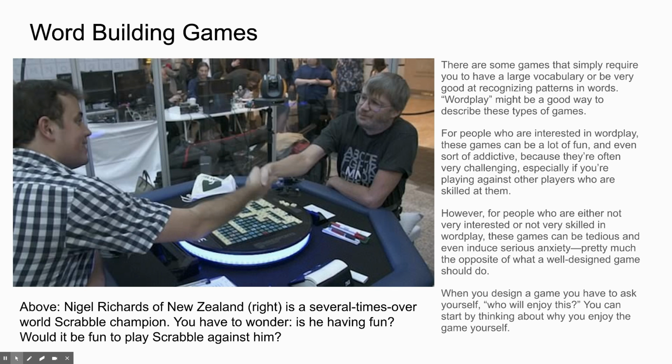Word building games. There are some games that simply require you to have a large vocabulary or be very good at recognizing patterns in words. Wordplay might be a good way to describe these types of games. For people who are interested in wordplay, these games can be a lot of fun and even sort of addictive because they're often very challenging, especially if you're playing against other players who are skilled at them.